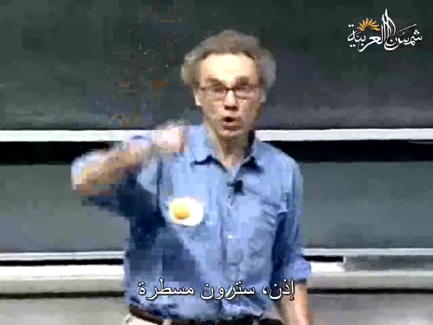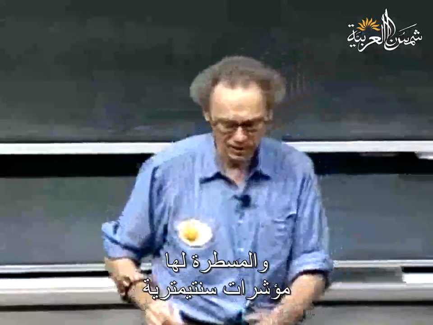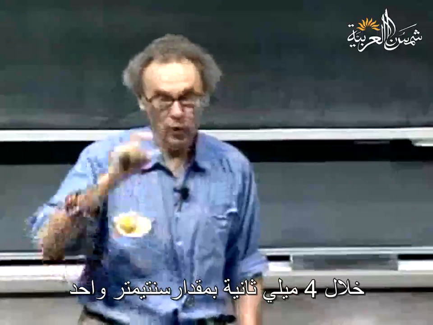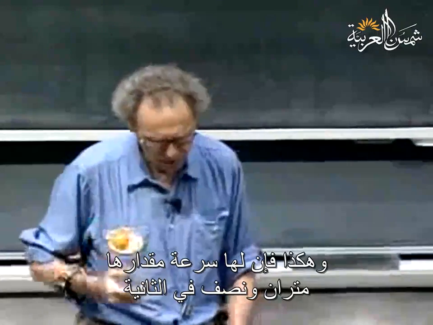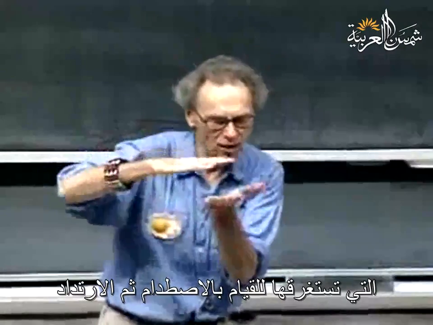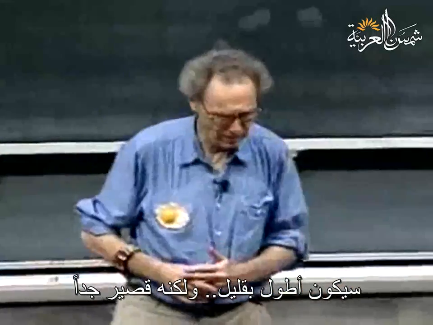You will see a ruler with marks in centimeters, and you will see it go 1 centimeter in 4 milliseconds. So it has a speed of 2.5 meters per second. It will hit the floor, and then we can count the number of milliseconds that it takes in contact and going back up again. It's not going to be 2 milliseconds, it's a little longer, but again, impressively short.